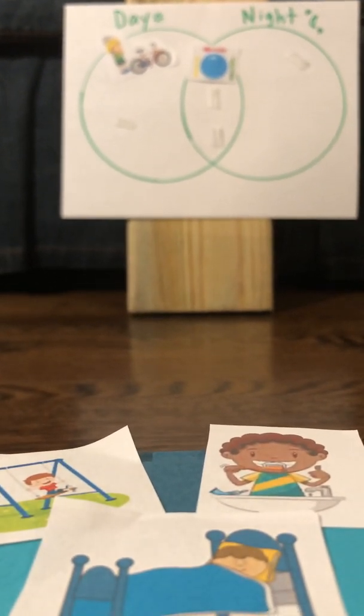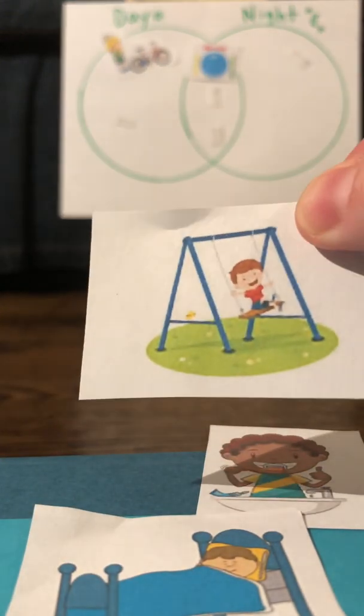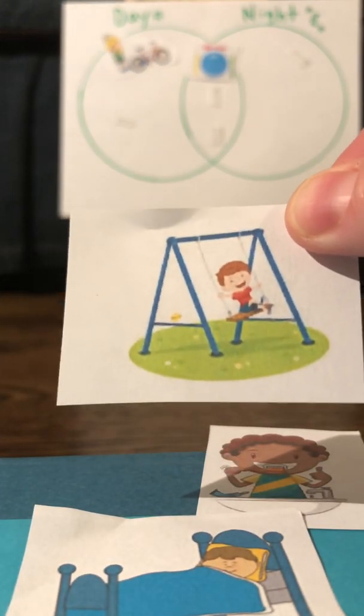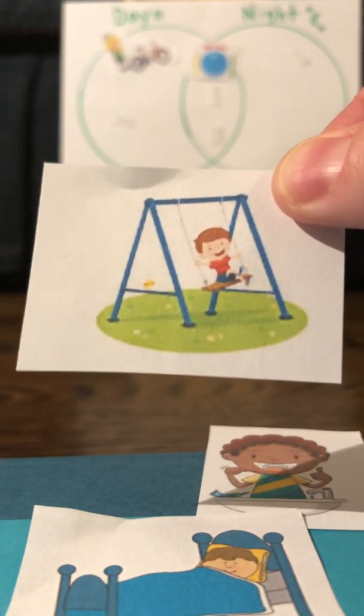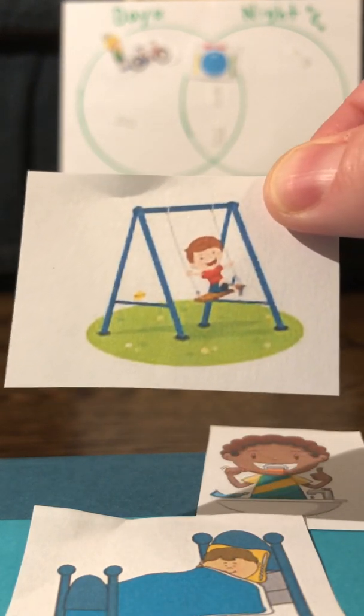Do you see a picture that we only do during the day? I see one. That's right, we swing during the day. We play outside during the day. What's something else that you can do outside during the day?